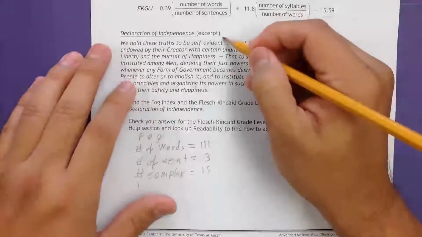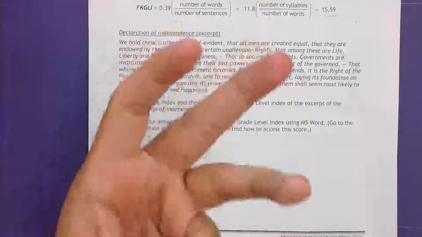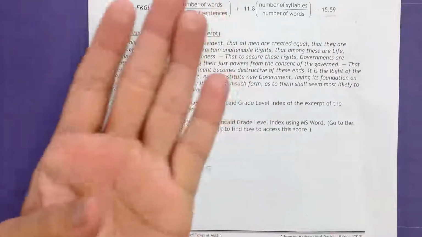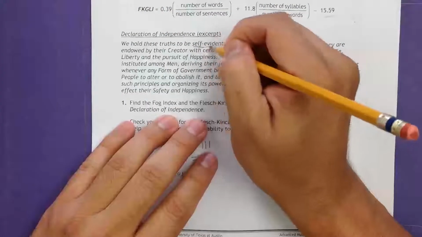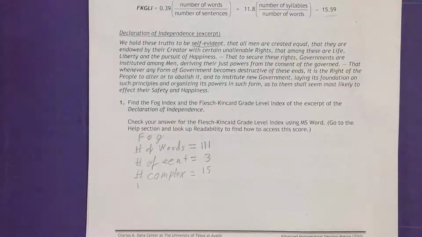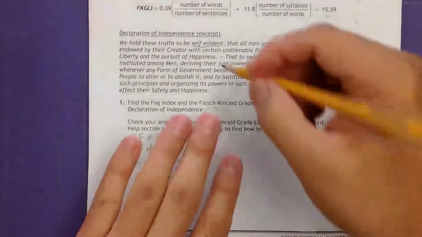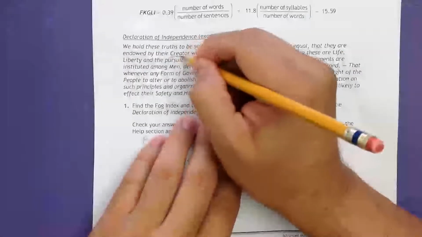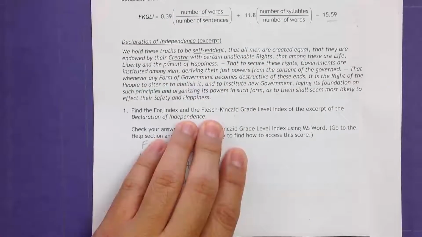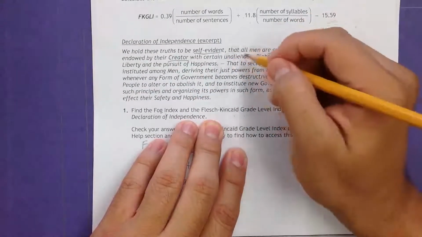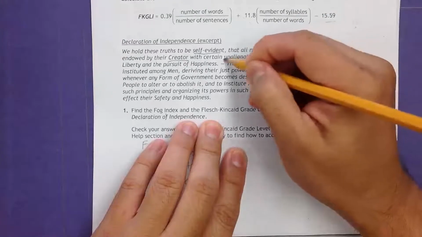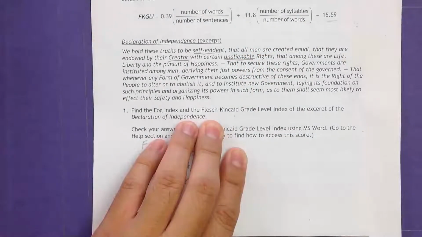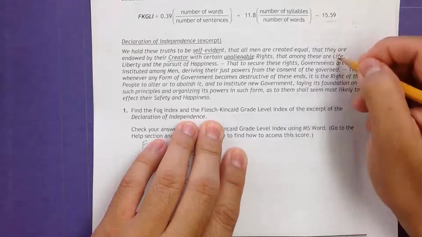If you look at words like self-evident, that's over 3 syllables, but it's hyphenated, so we don't count this word. There are certain words that we wouldn't count. We wouldn't count self-evident, we wouldn't count creator, unalienable would not be counted. Okay, let me see, liberty.